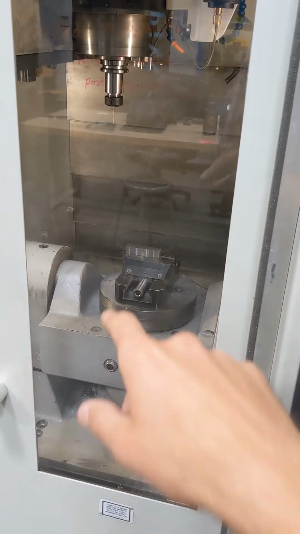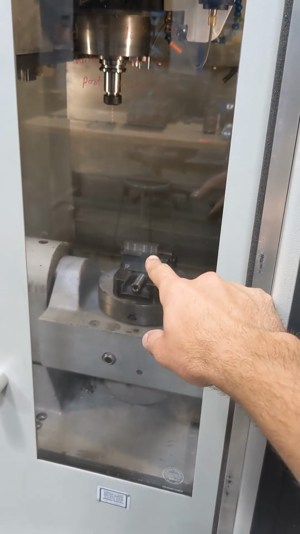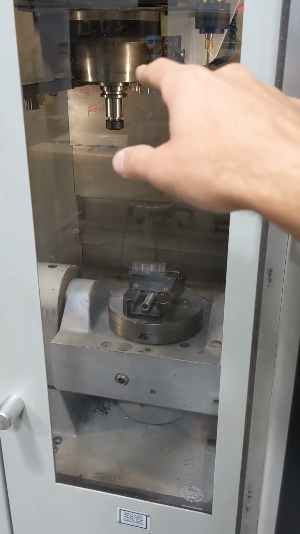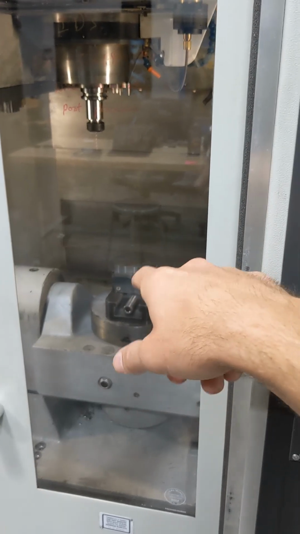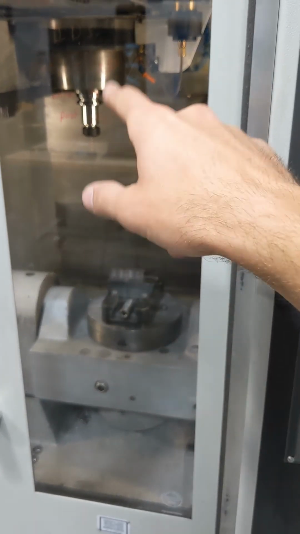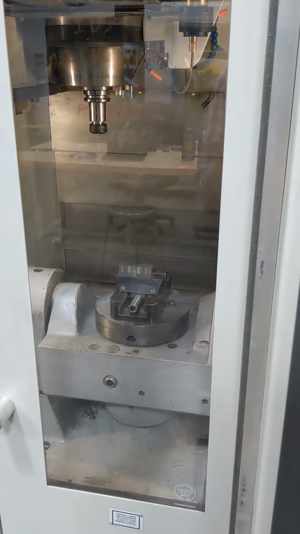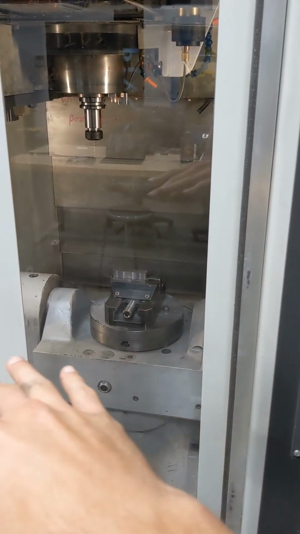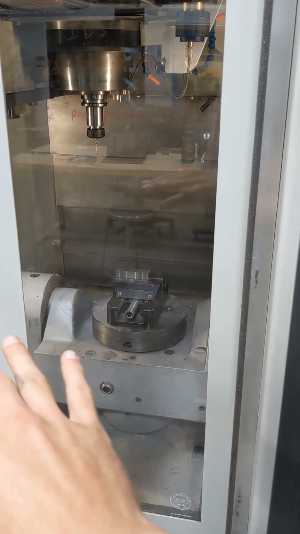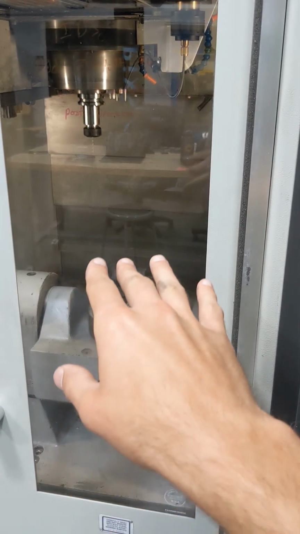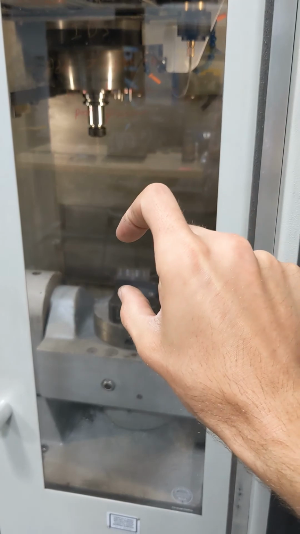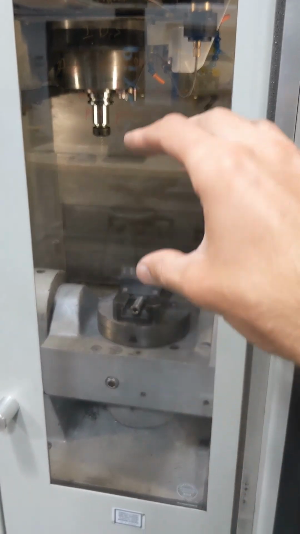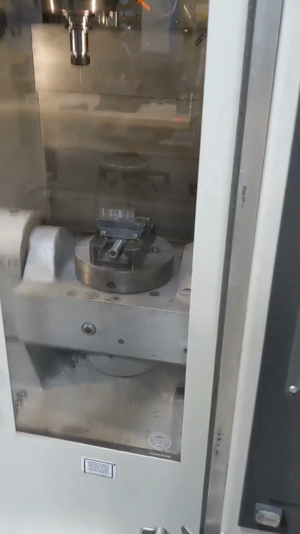We've already found the top surface of the block we're going to be cutting, but we haven't measured our tool length yet. So we're going to go to some position on that top face, use the same technique with the dowel pin to find our 15.88 millimeter height, and then we will measure the tool length.